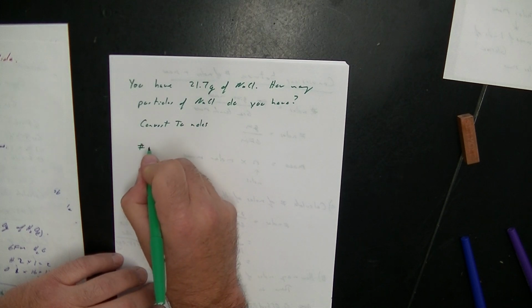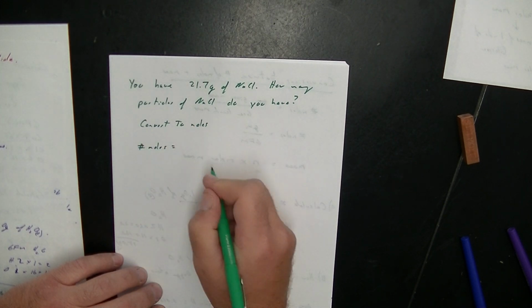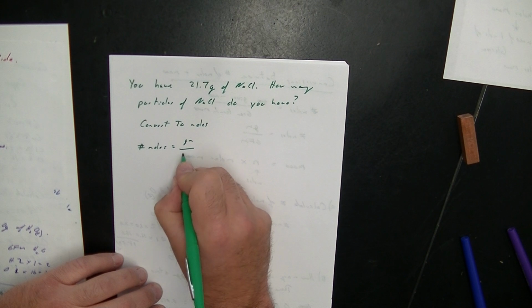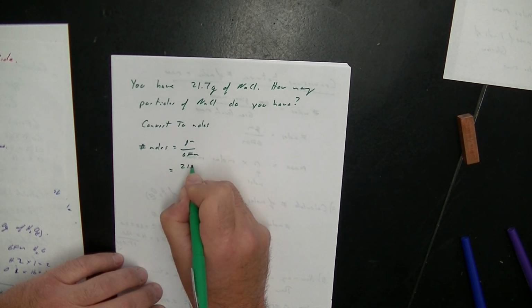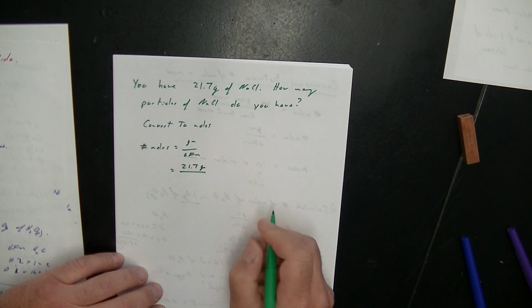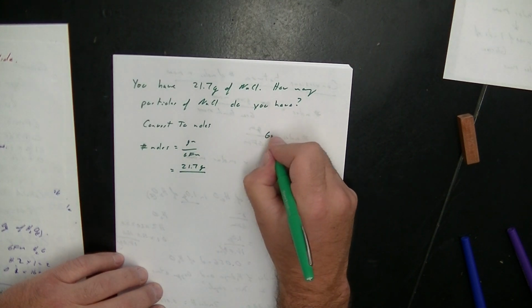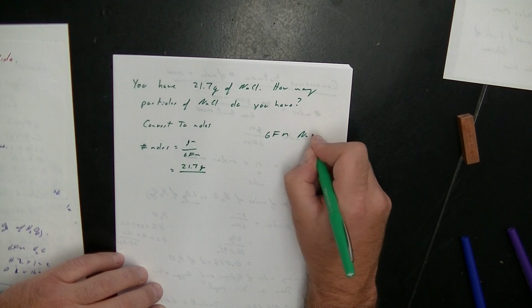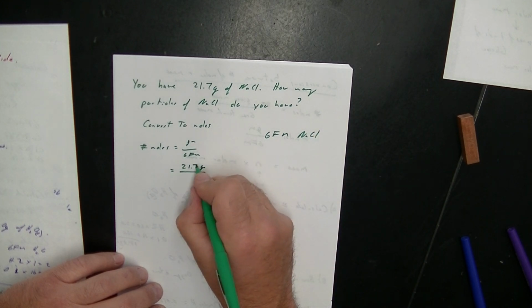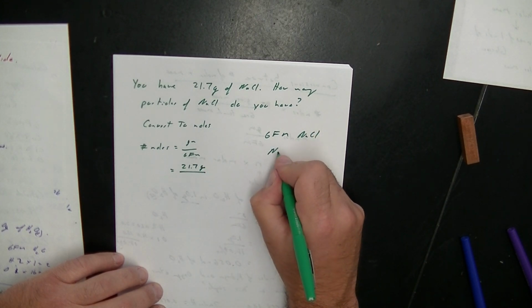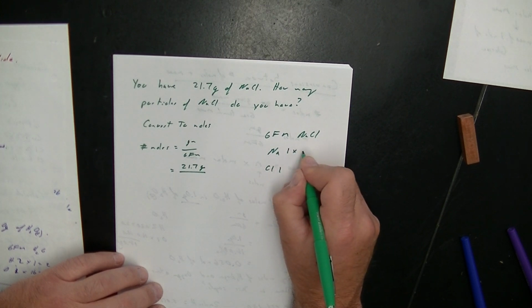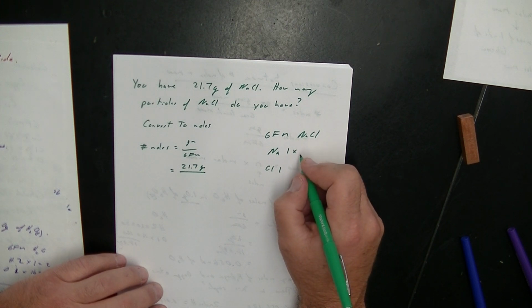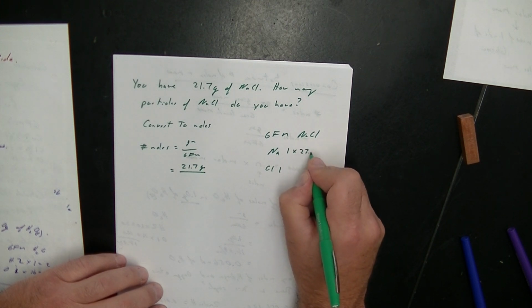Well, number of moles equals given mass over the gram formula mass. So my given mass is 21.7 grams. I need to know the GFM of NaCl. All right, so again, we're to the tenths place. So one of these and one of these. So Na is, well, it's still 23.0.